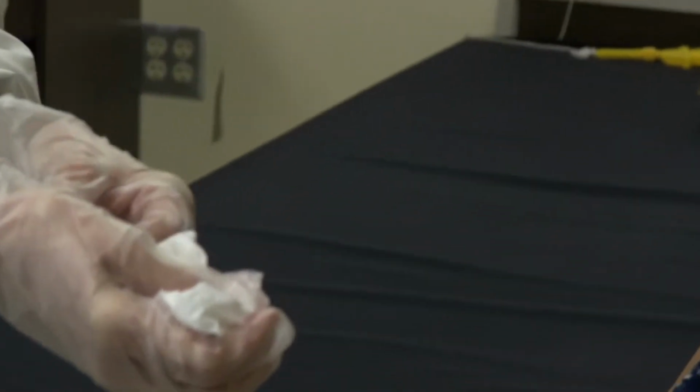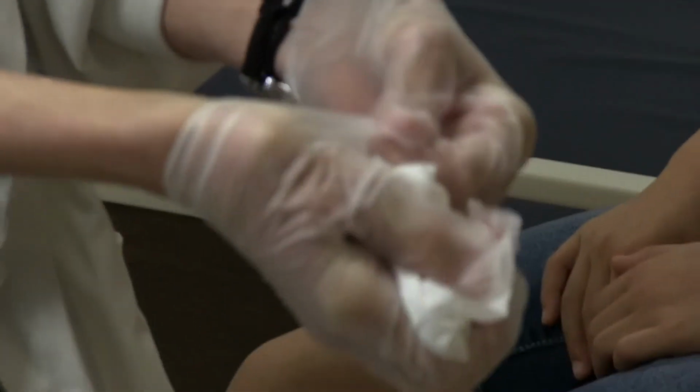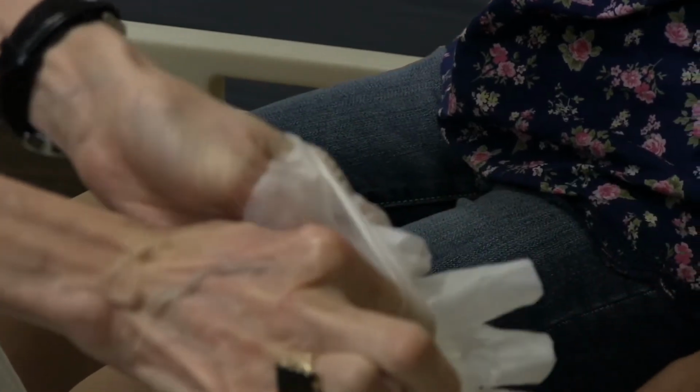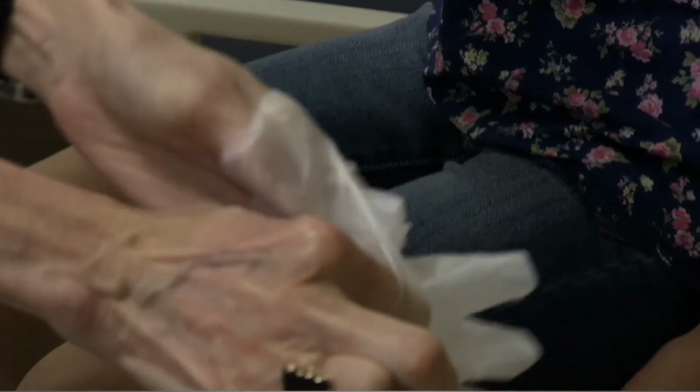Remove the latex gloves so as to avoid any fluid coming in contact with your skin. Note that the gloves are folded off your hands in a two-step process that begins with folding the wrist portion of your glove towards your fingers and ends with their full removal by grabbing the interior of the remaining glove.